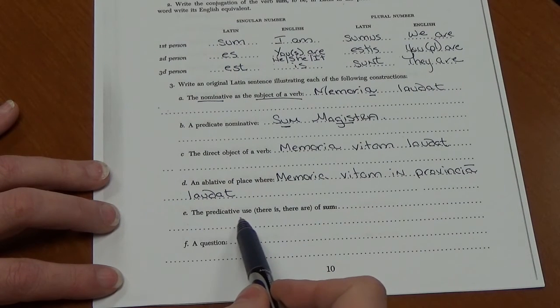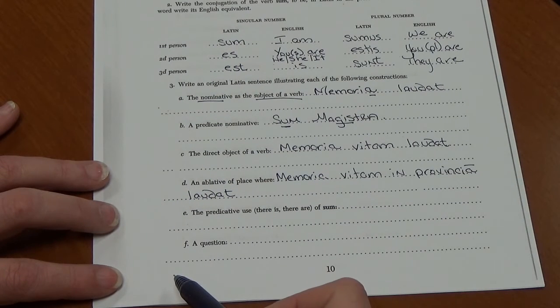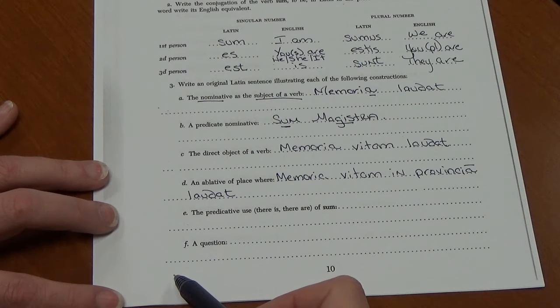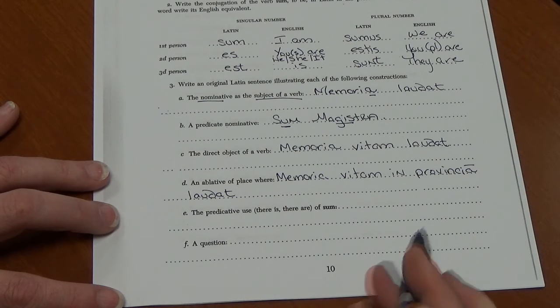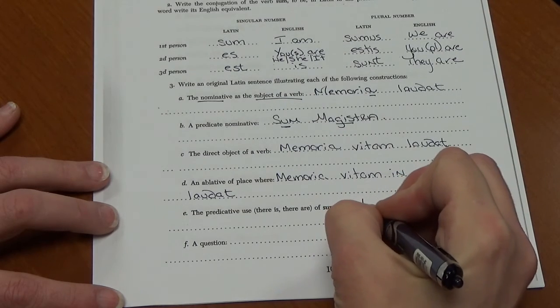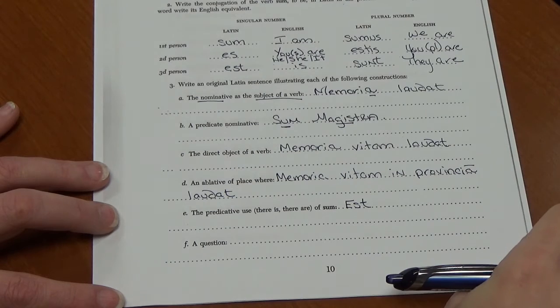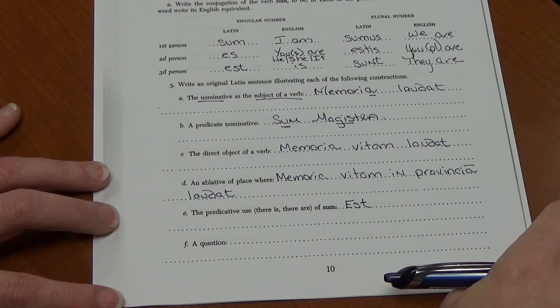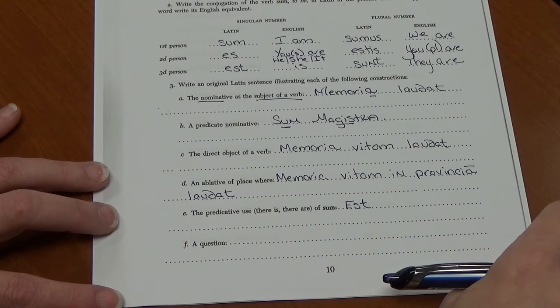The predicative use of sum. There is, there are. What do I want to say? There is, est. There is what? There is a forest. I'm looking out the window. I'm here at school.